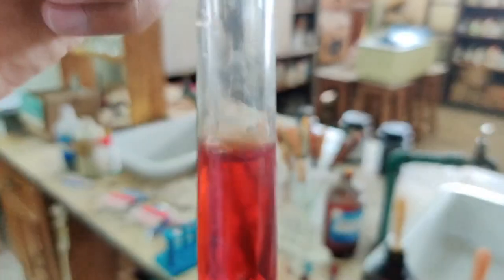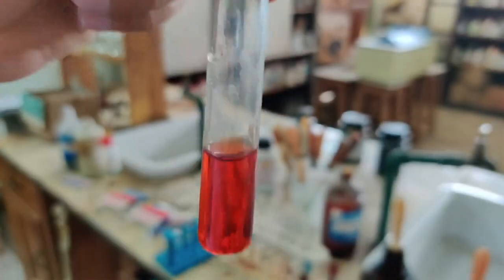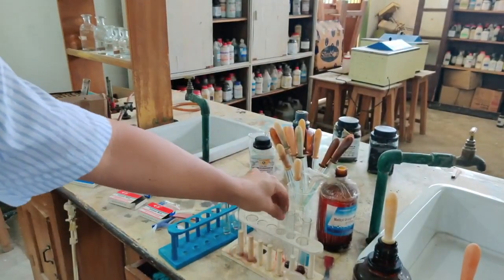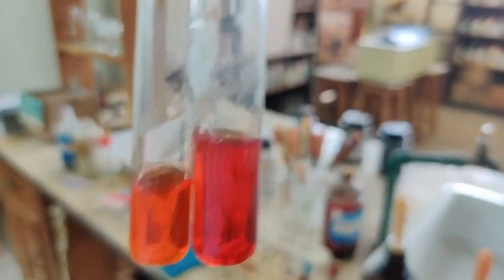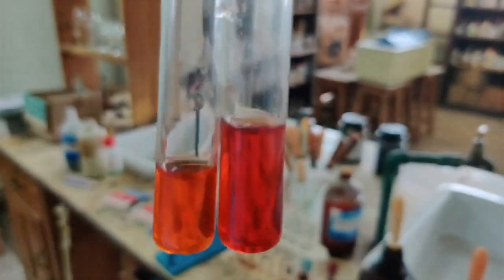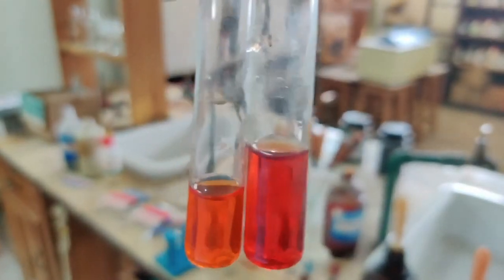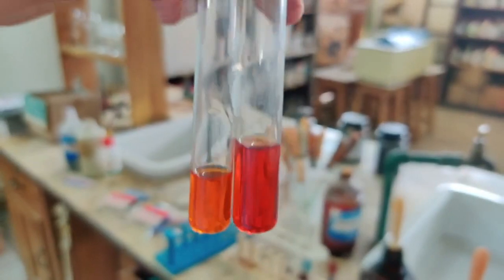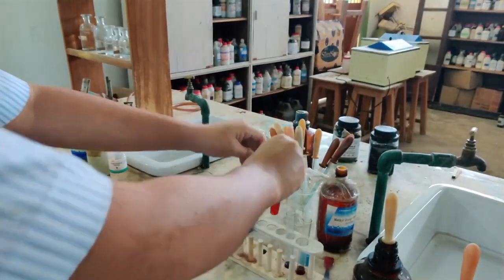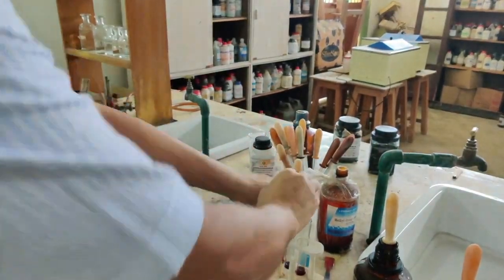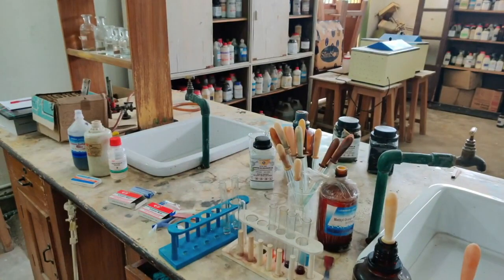Now you may say, sir, all three colors were the same. So to show you that there has been some color difference, let me take the other one. You can see here the two of them. So there is definitely a color difference, as you can see, between the two test tubes. One I had tested with acid, and the other one I had tested with base. So one we will take as yellow and the other one we will take as pink. So that was methyl orange.